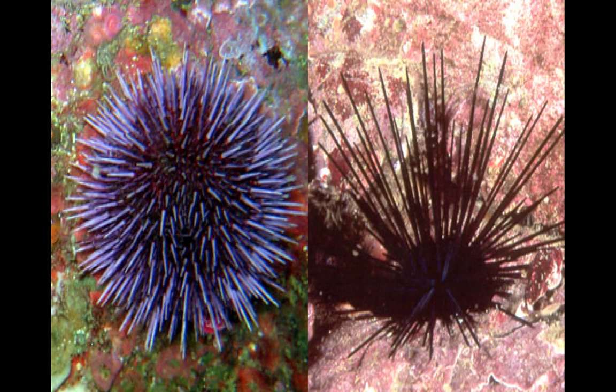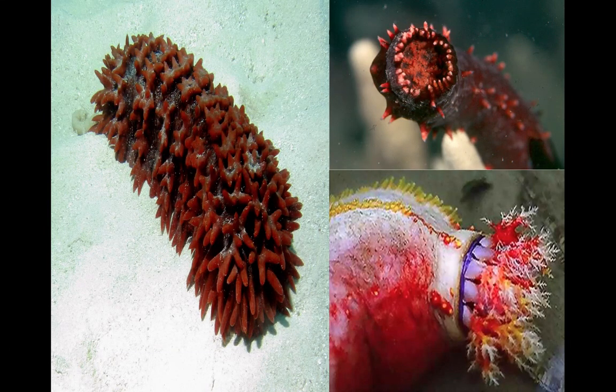So they also can be kind of hidden in the coral, so you want to be really careful and aware of these, and definitely not touch them. Here we have some sea cucumbers, which are definitely kind of weird.